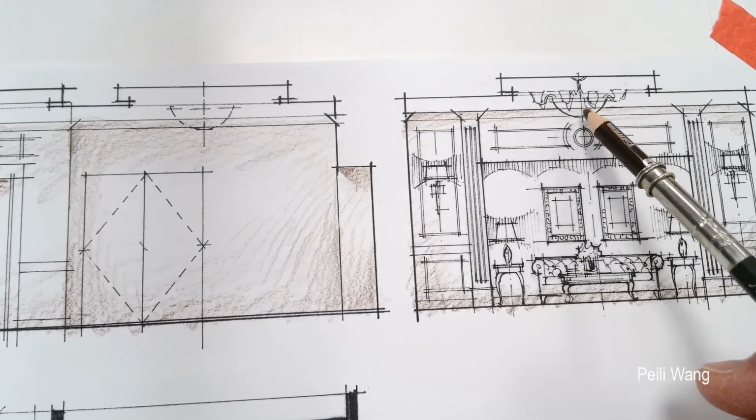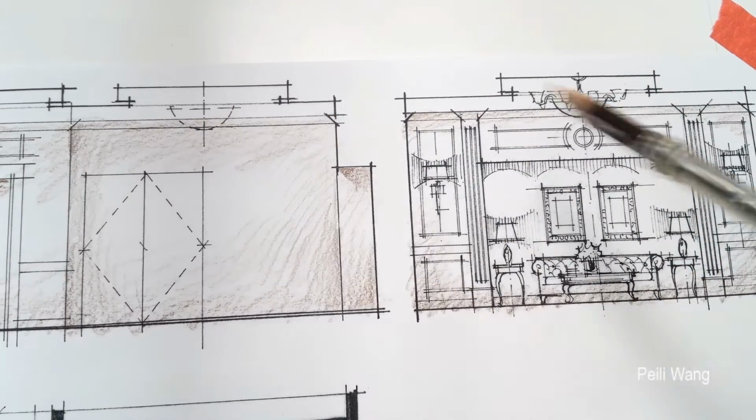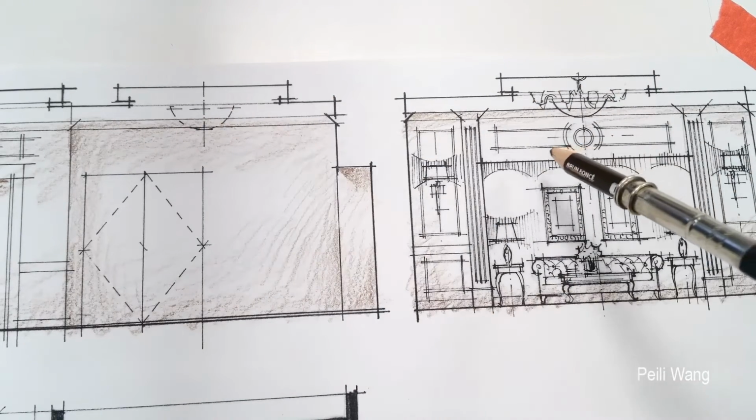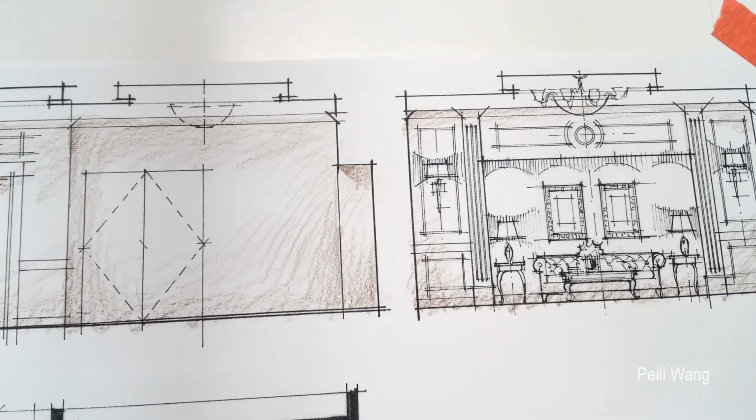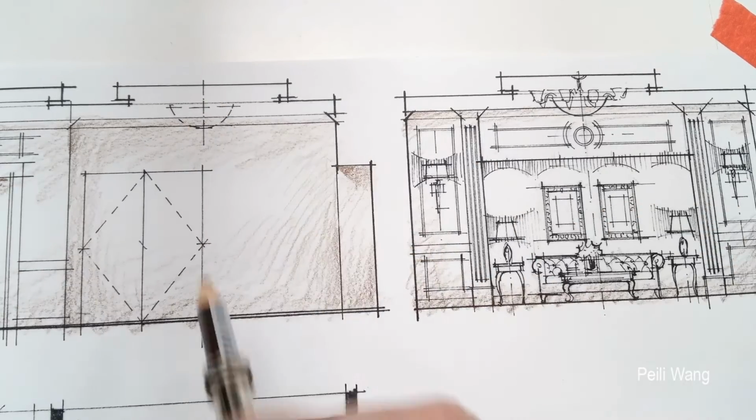You can show this light, or you can show dash light. Either way. If we got a pendant light chandelier, you can show that. Okay, so either way it's fine.